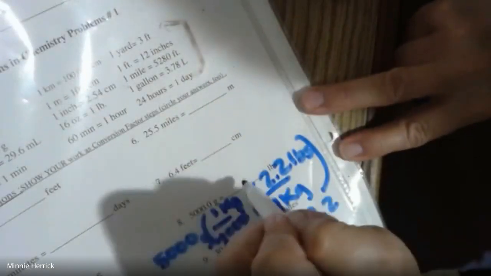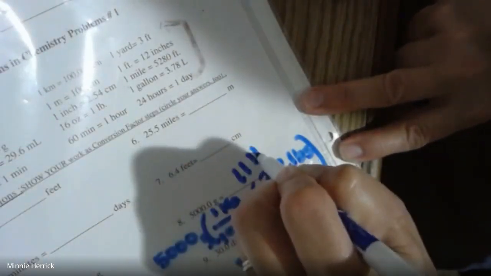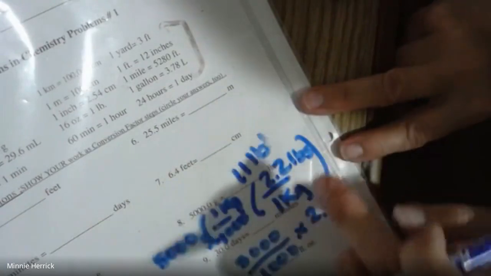It's essentially 5 times 2.2, and if you do the math, it should be close to 11 pounds. Okay, so we do the math here, it should round up to 11 pounds.